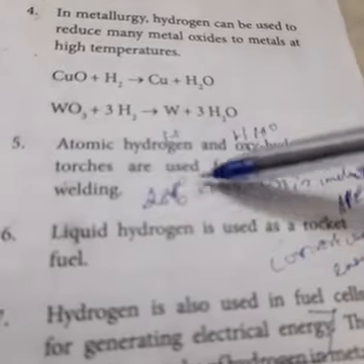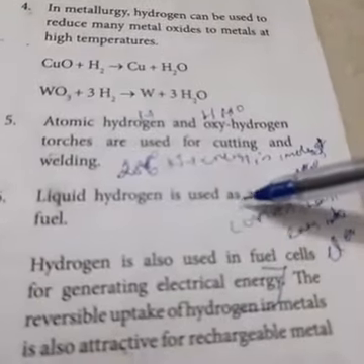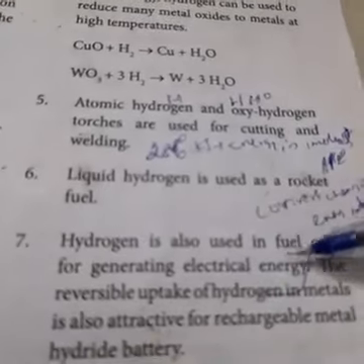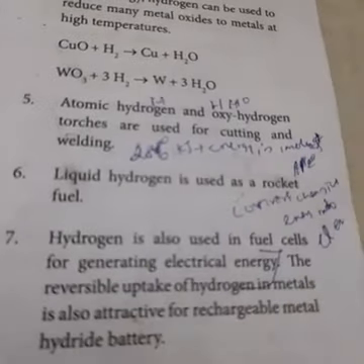And what is the fifth point? Atomic hydrogen and oxyhydrogen torches are used for cutting and welding. What is the sixth point? Liquid hydrogen is used as rocket fuel. What is the seventh point? Hydrogen is also used in fuel cells for generating electricity. Up to here, you have to mark.